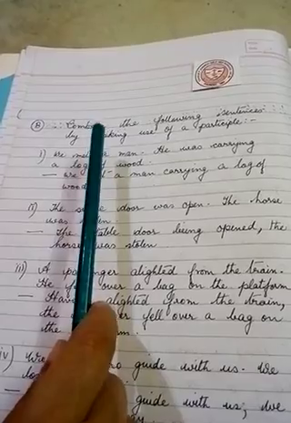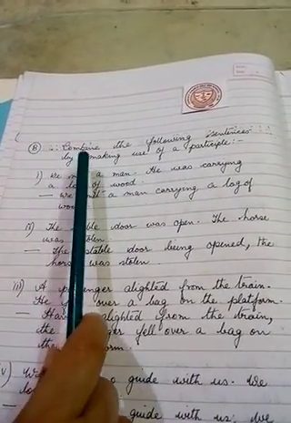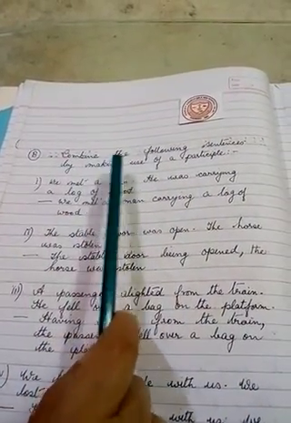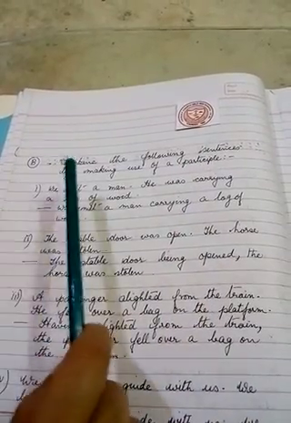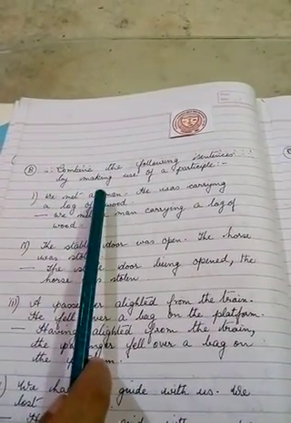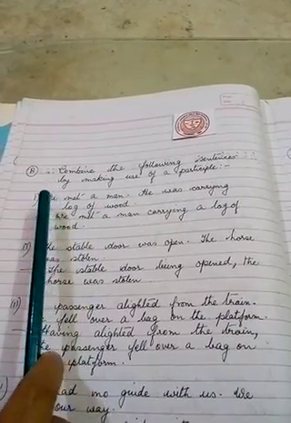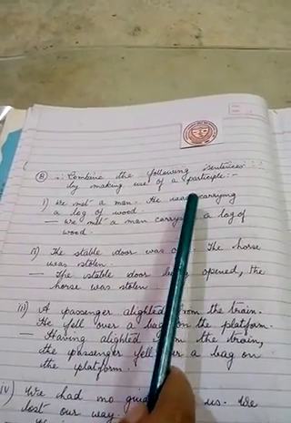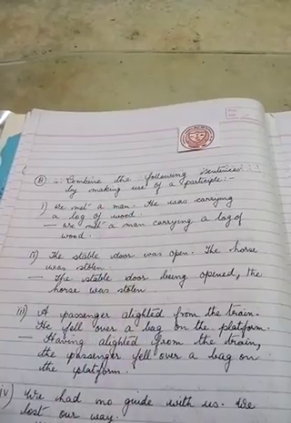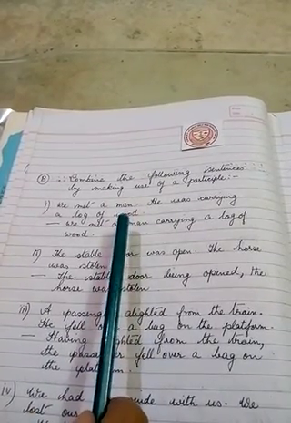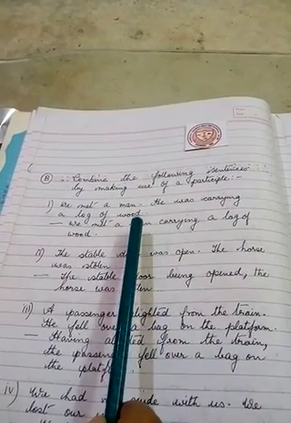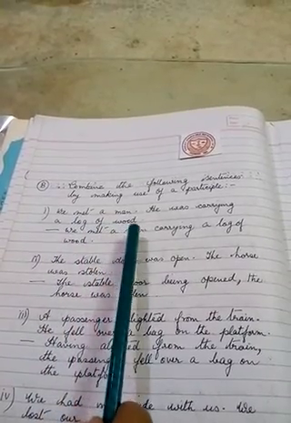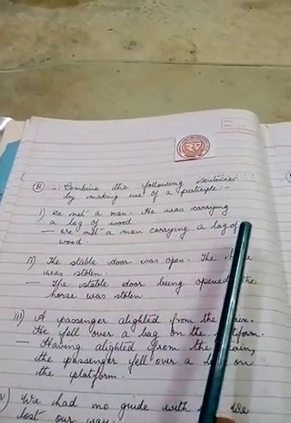Now let us come to exercise B. Here the exercise is, combine the following sentences by making use of a participle. You see there are a pair of sentences over here. We met a man. He was carrying a log of wood. So if we combine the sentence with the help of a participle, we will write in this way: We met a man carrying a log of wood.